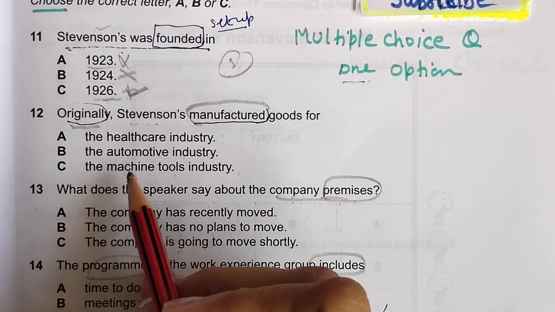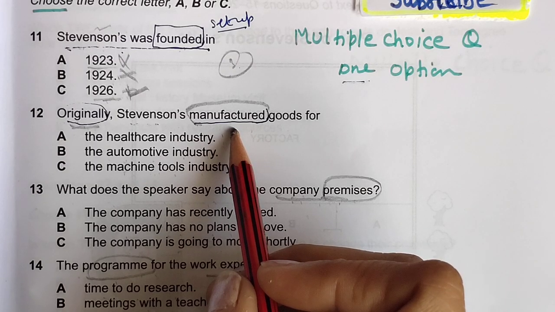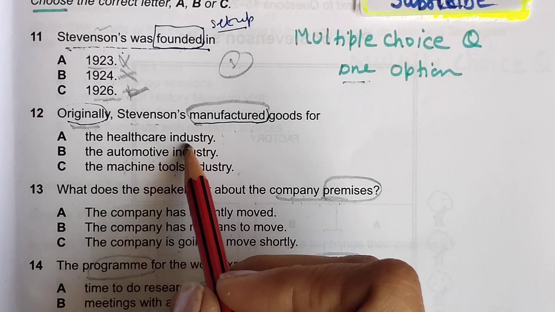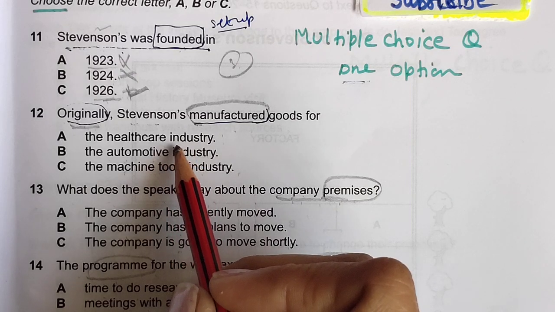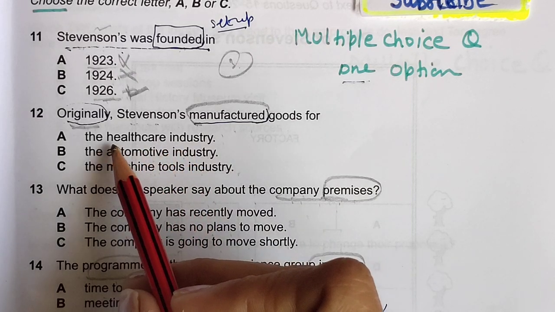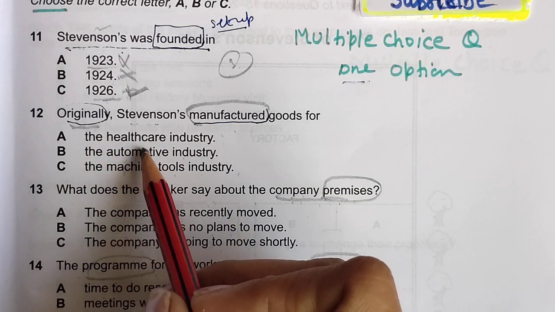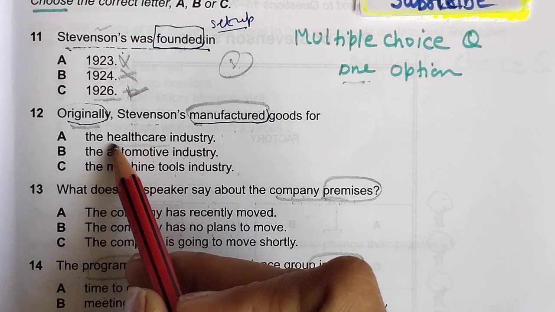To components for the machine tools industry, although in fact that never came about, and for the automotive industry, that is cars and lorries. However, there was a delay of 5 years before that happened, because shortly before the company went into production, Stevenson was given the opportunity to make goods for hospitals and other players in the healthcare industry.